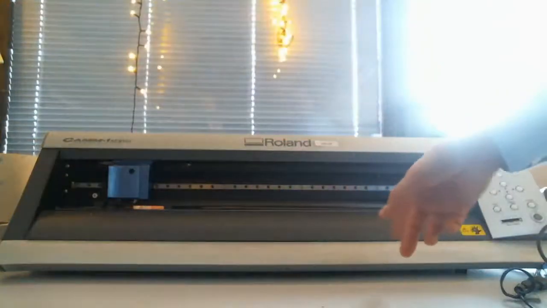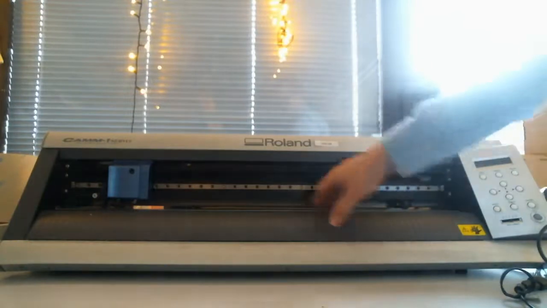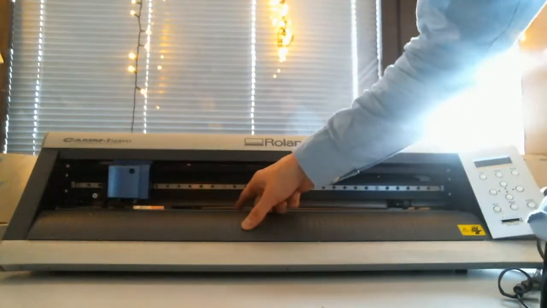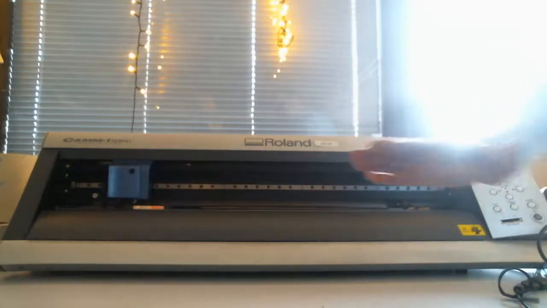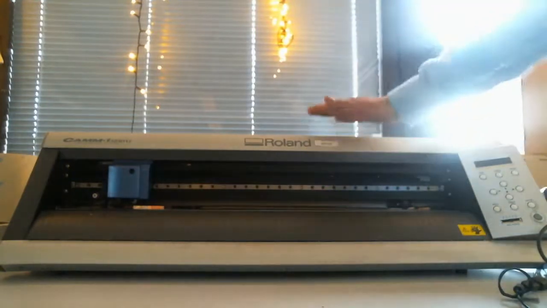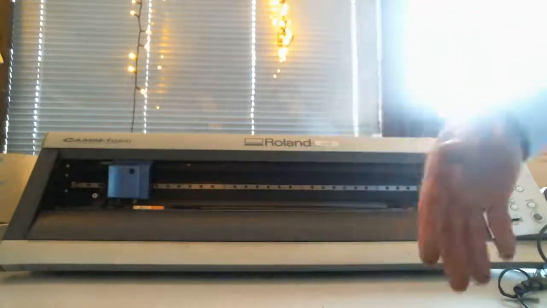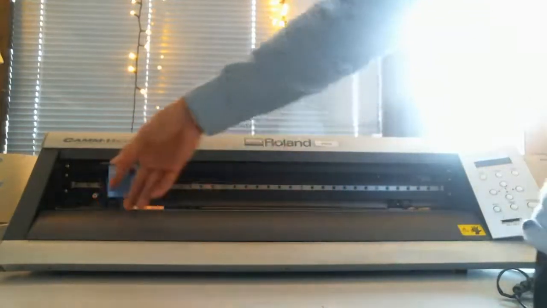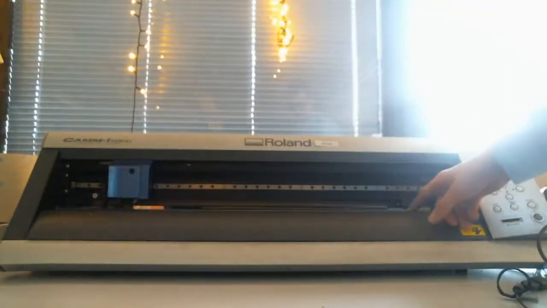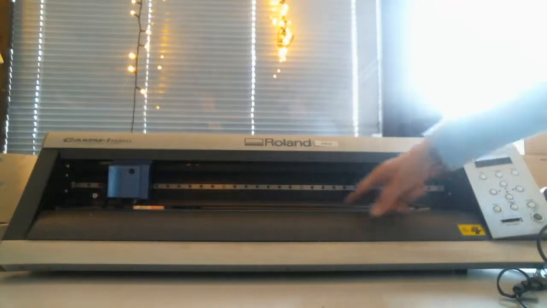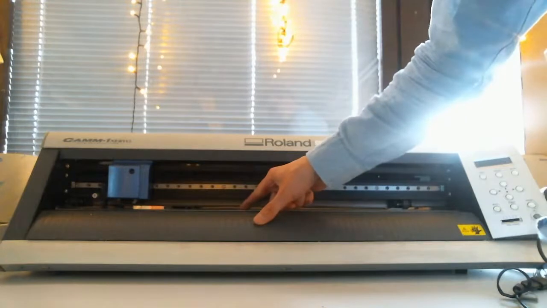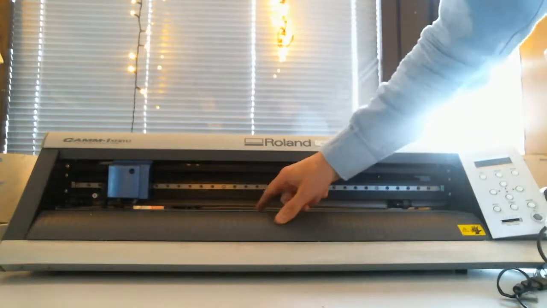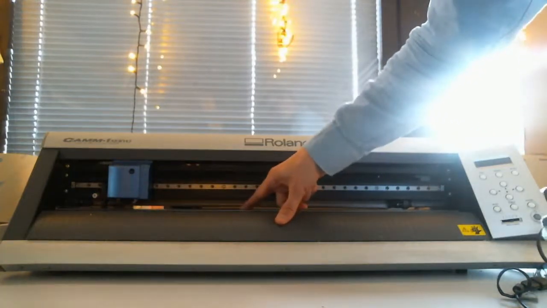And then the other axis is controlled by this metal rod. This is what is moving the material forward and backward. This is how the movement of the blade along the y-axis happens. And the material is being clamped in between this rod. Here you can see that the rod has teeth, and the teeth allow it to grab the material.